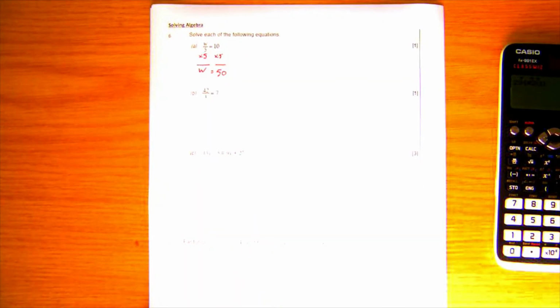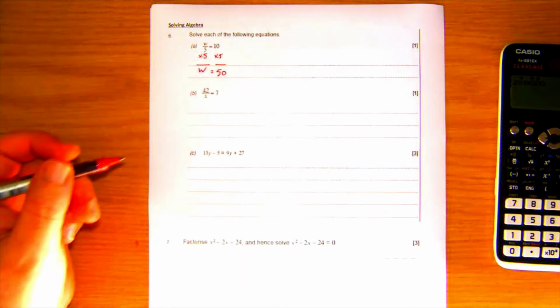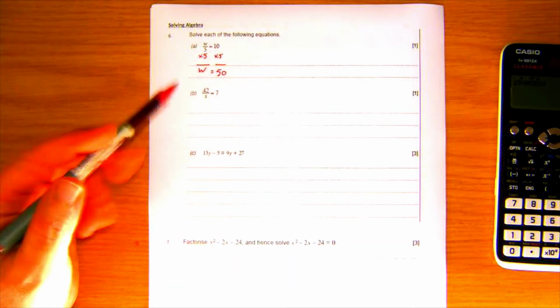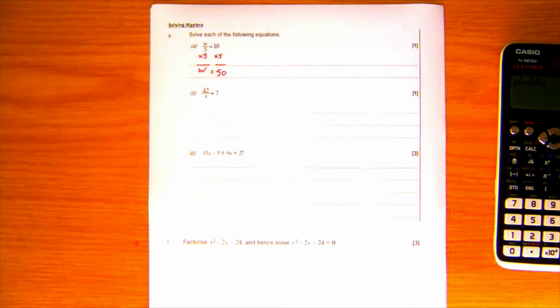A real common mistake there is just to think that W is 10 divided by 5 and write 2 down. I see so many students who do really well later in the paper getting that one wrong.